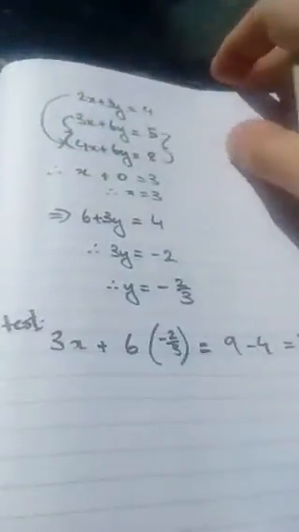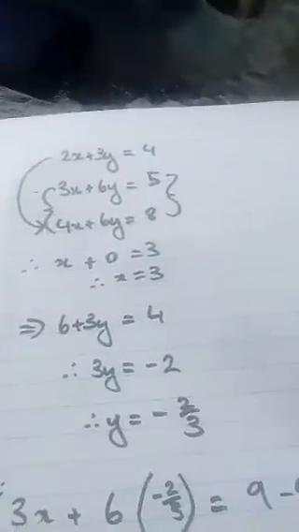All right. Now, why is a matrix important? Well, I'm going to show you. Because this 2x plus 3y equals 4, what happens if I actually drew it like this? 2x plus 3y equals 4. Now let's rearrange this equation. 3y equals 4 minus 2x. y equals 4 over 3 minus 2 over 3x.